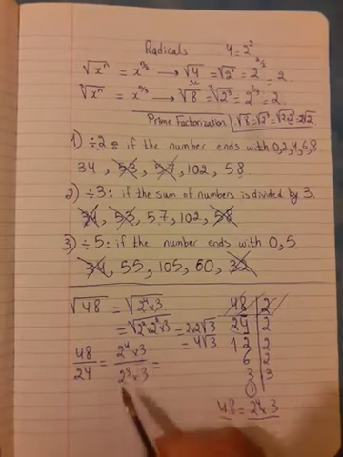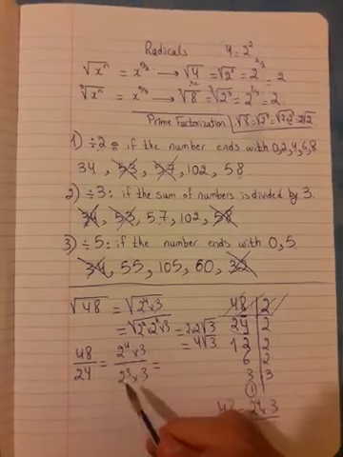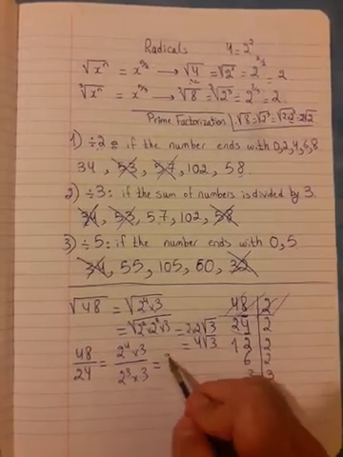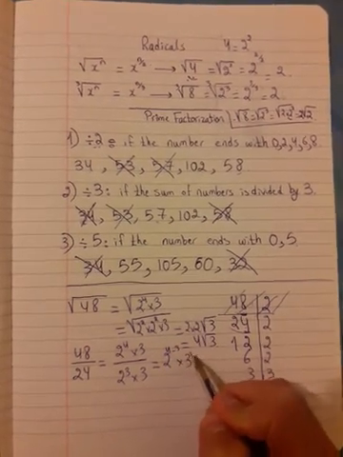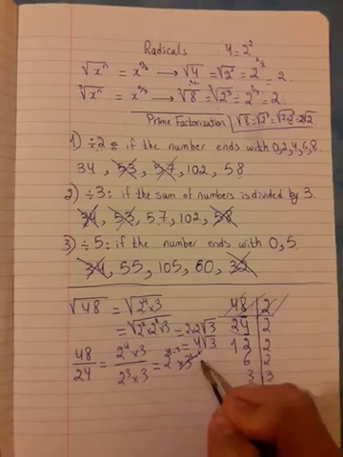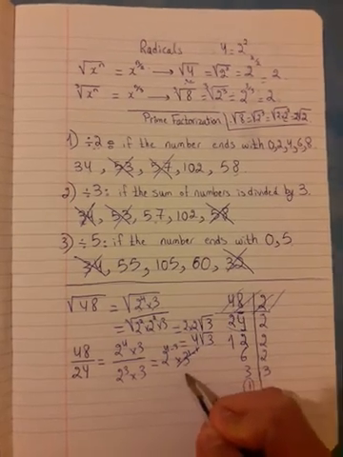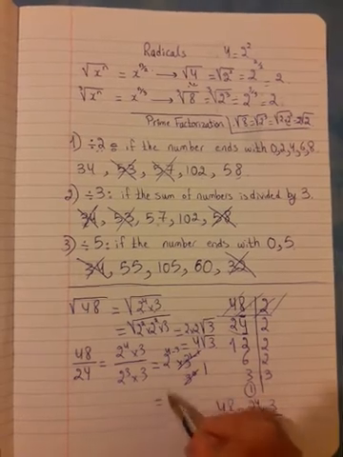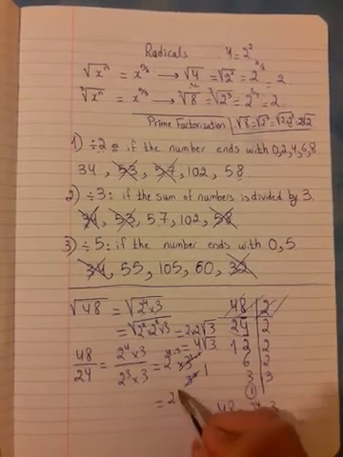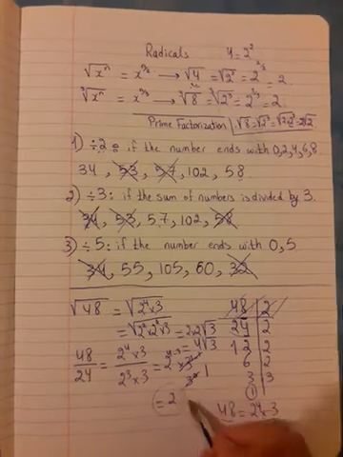We're going to use the power rules. 2 to the power 4 over 2 to the power 3 means 2 to the power 4 minus 3, times 3 to the power 1 minus 1. This cancels and becomes 3 to the power 0. Anything to the power 0 is 1. The answer will be 2 to the power 4 minus 3, which is 2 to the power 1. So the answer is 2.